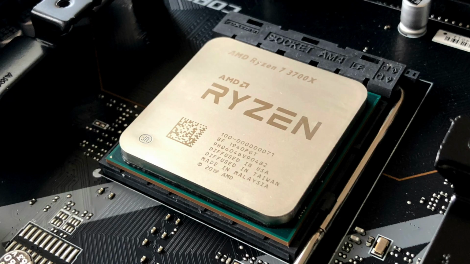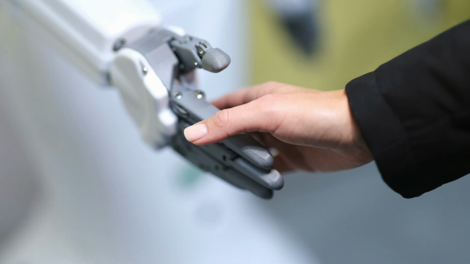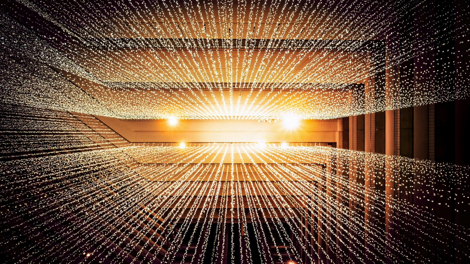Imagine contributing your CPU and your GPU to power these advanced AI models. In return, you get a share of Tensor tokens. It's kind of like hosting Bitcoin mining on your own computer back in the day, except this time, you're fueling AI innovation, not just running hashing algorithms.